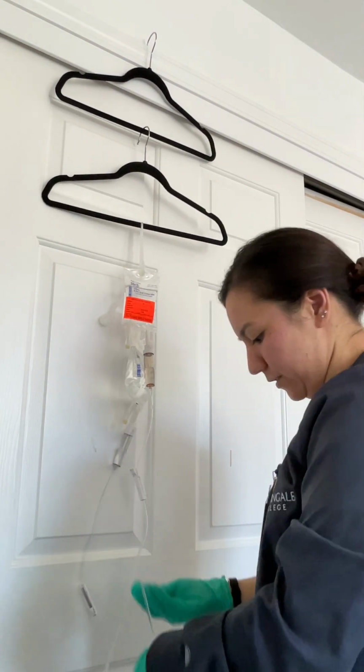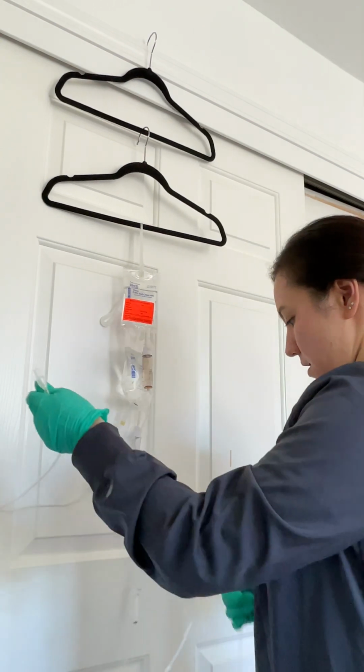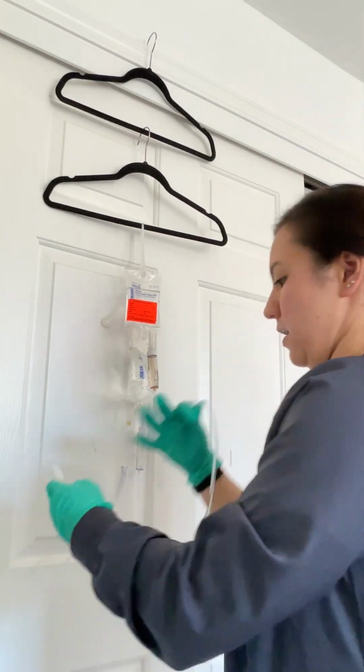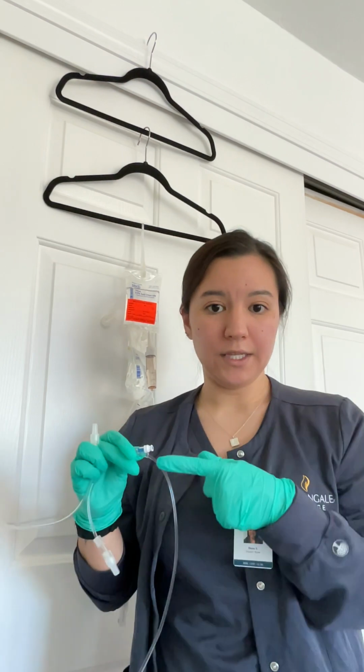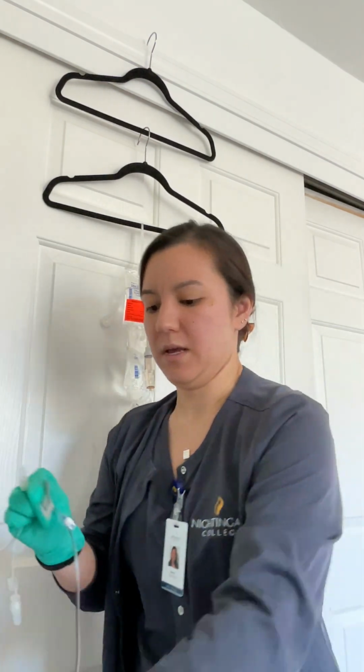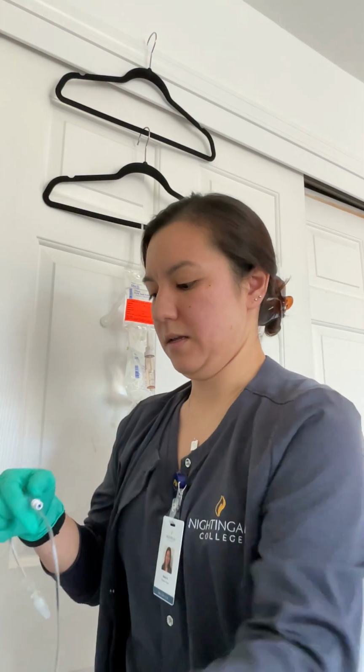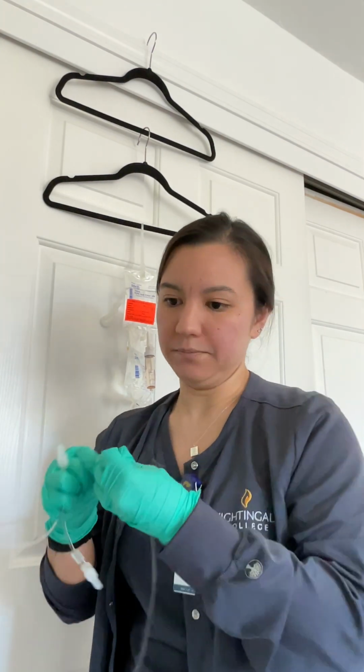All right, so now we're going to take our other IV line. We're going to take the Y port, clean it with an alcohol wipe, and let it dry completely.